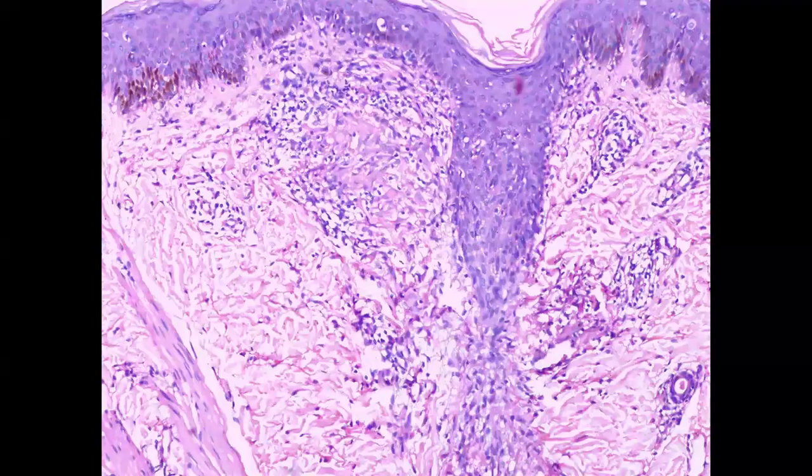Then there is another condition in which you can see multiple skin-colored papules, and many of these papules are distributed in an annular fashion. This is a condition that is associated with tuberculosis elsewhere, and it is classified among the tuberculids, which are the immunologically derived reactions to active tuberculosis elsewhere.